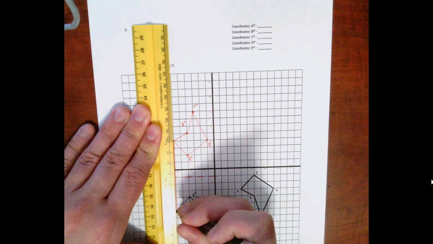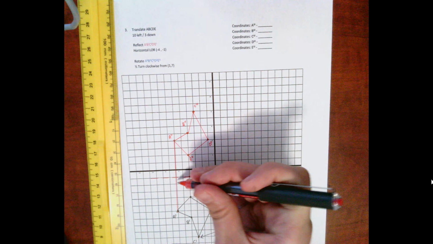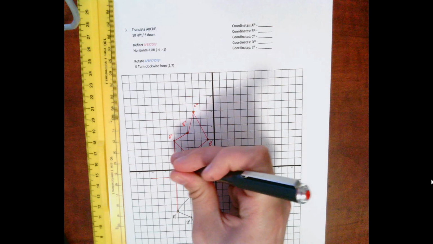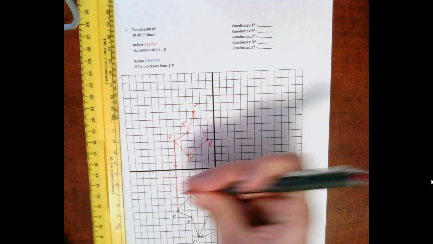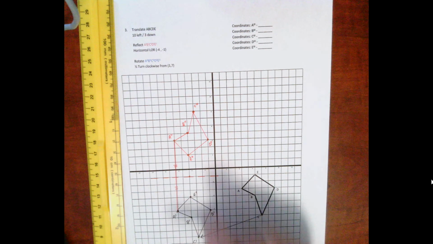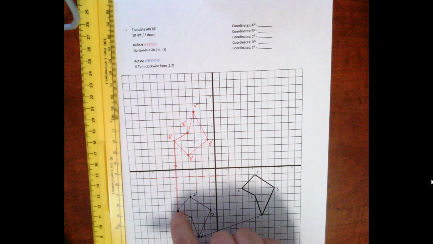And double check that it's the same distance. It's 1, 2, 3, 4, 5. Yes, they're the same. And we're going to add just a little tick mark here. And what that tick mark means is that this line from here to here is the exact same size, the same length as here to here. Okay.